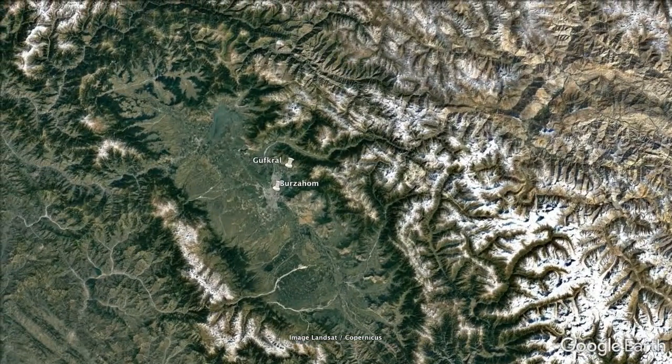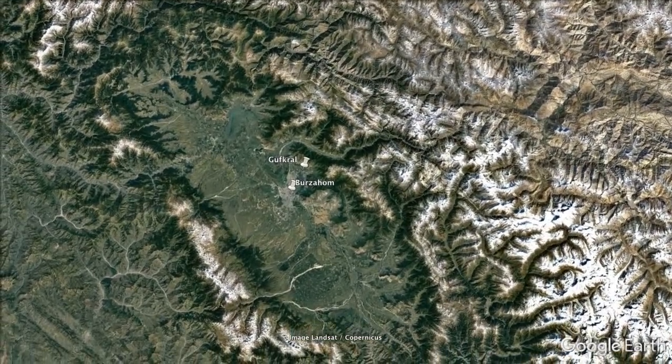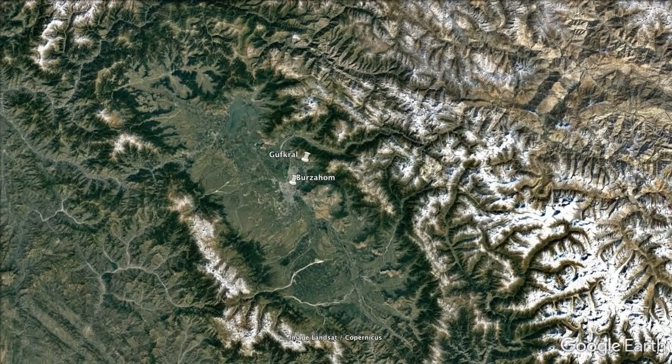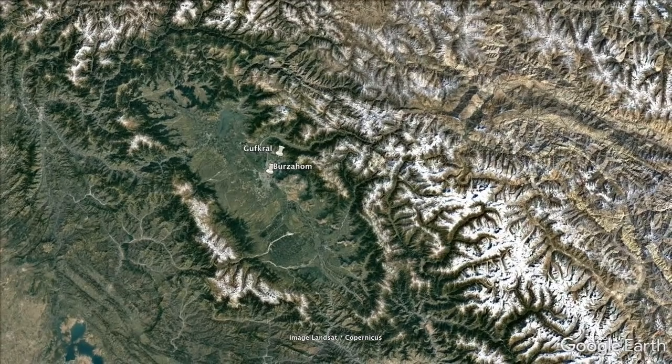So this culture is primarily focused on hunting, and they have very unique houses and a very unique lifestyle. The houses are built half underground, and they're primarily focused on hunting, and dogs are a major part of the lives of these Burzahom people.